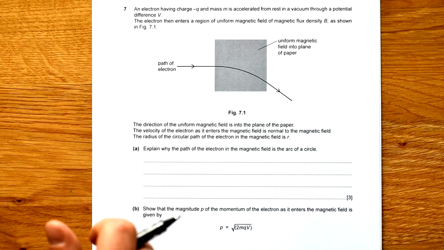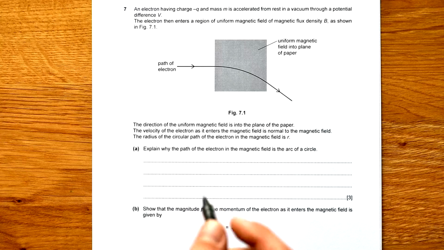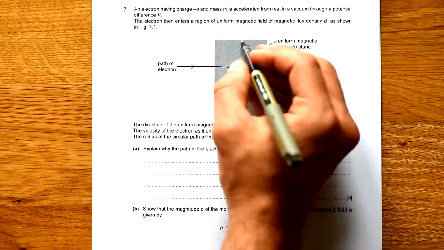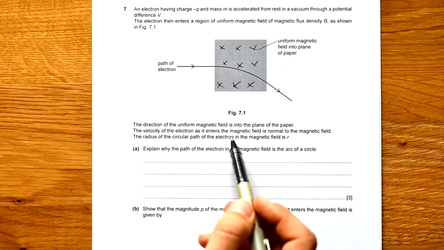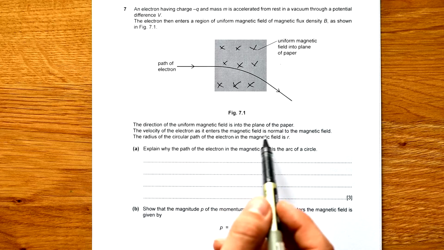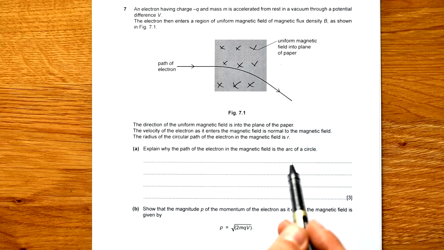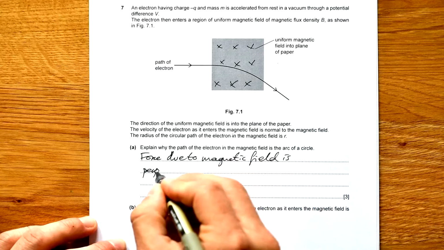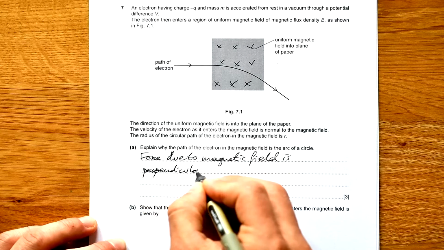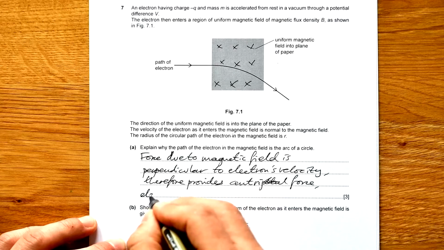7. An electron having charge minus Q and mass m is accelerated from rest in a vacuum through a PD V. The electron enters a region of uniform magnetic field. The uniform magnetic field is into the plane of the paper, so it's going in. The velocity of the electron as it enters is normal to the magnetic field. Explain why the path of the electron in the magnetic field is the arc of a circle. The force due to the magnetic field is perpendicular to the electron's velocity, therefore provides centripetal force, and the electron undergoes circular motion.